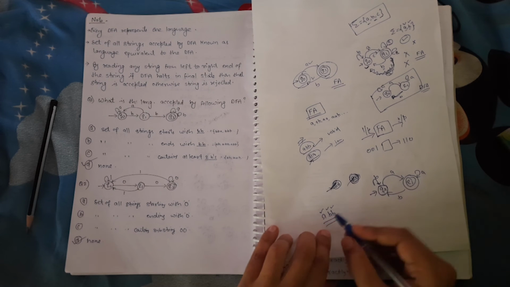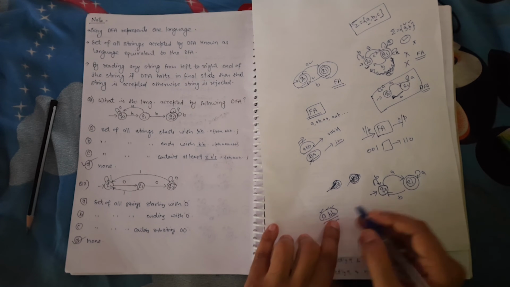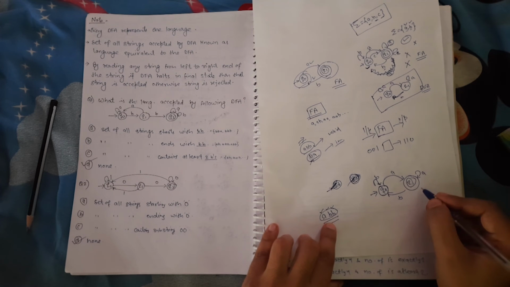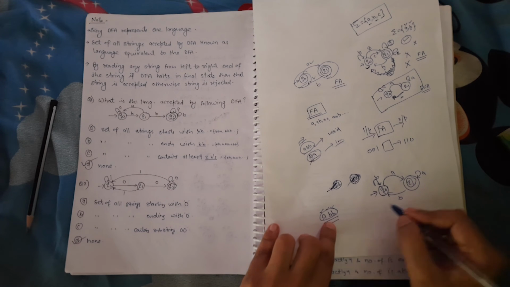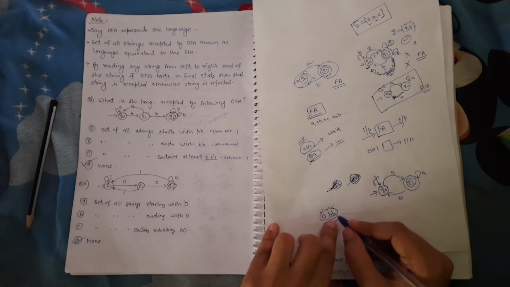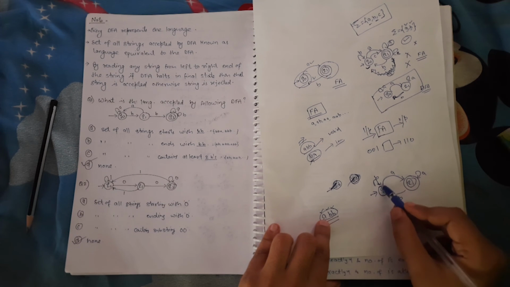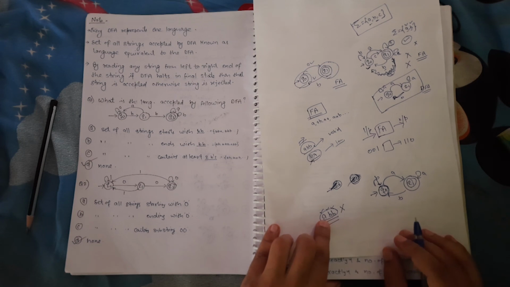After reading the whole string, if we come to a final state, then this string is accepted by this automaton, and if it ends in any non-final state, then the string is rejected. So on reading A, B, and then B again, it comes to a non-final state. The final state is Q1 only, so this string is rejected by this automaton.